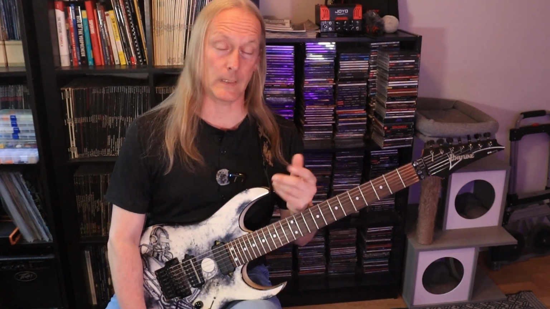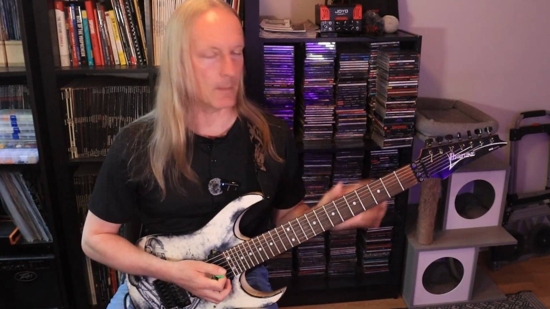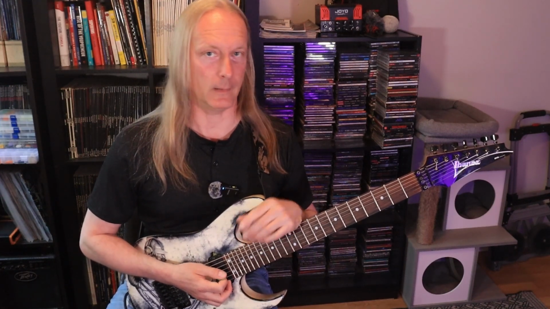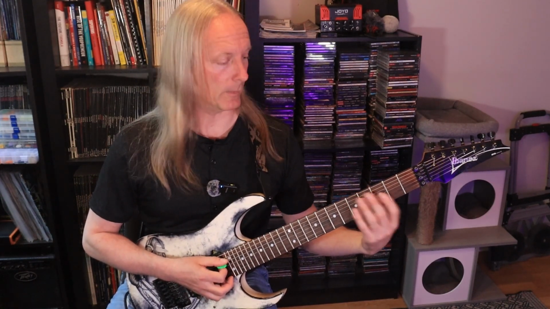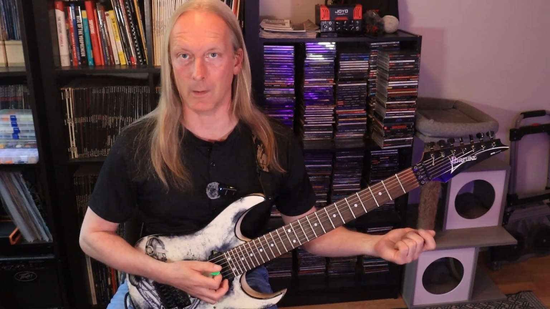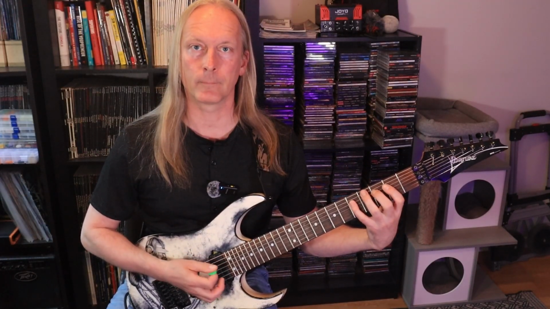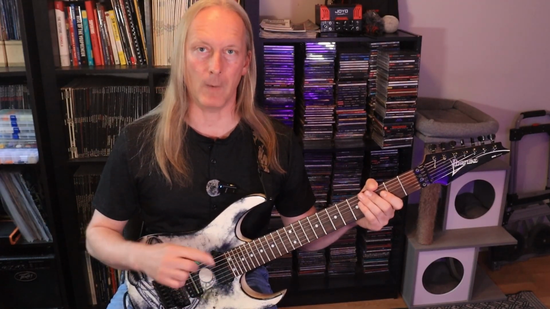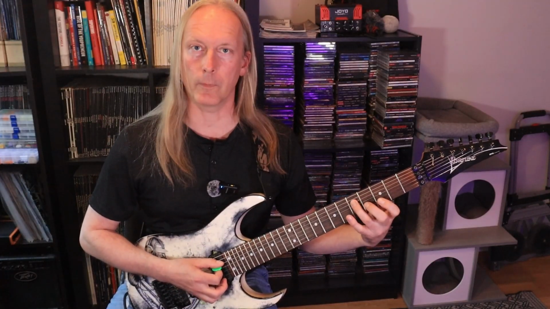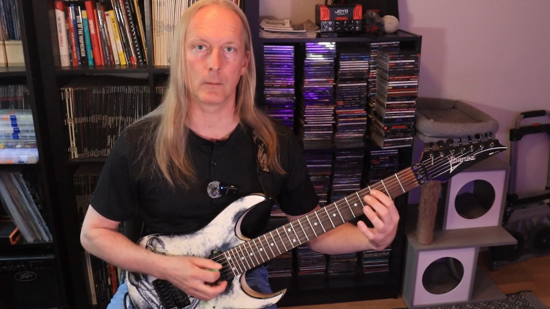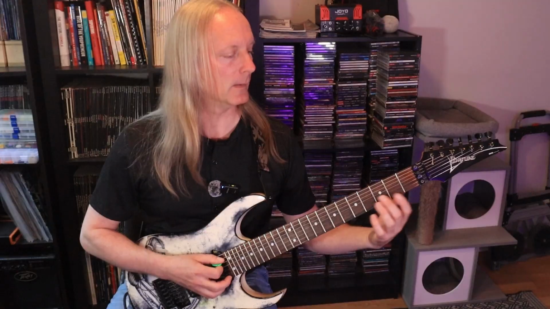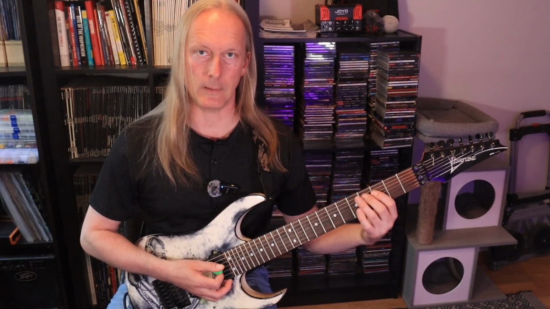The first interval we're going to take a look at today is the minor second. A major second, in comparison, is when you take the first and the second note of the major scale, in this case C and D. That would be a major second. A minor second is where we lower the D to a D flat. Okay, so we have C and D flat.